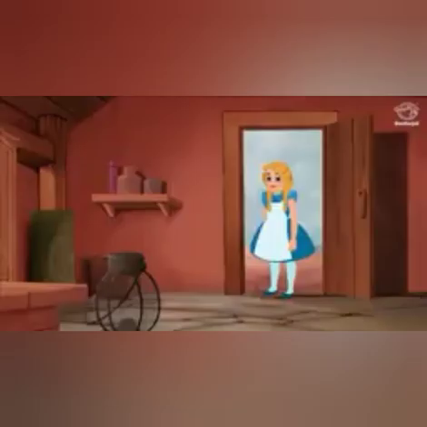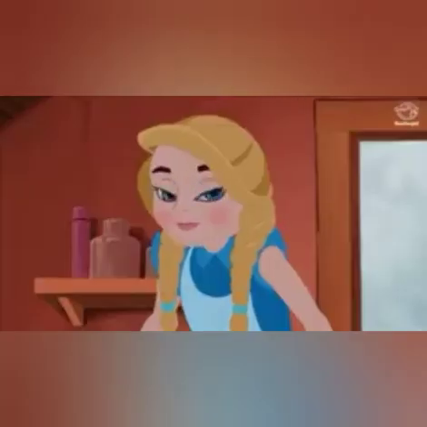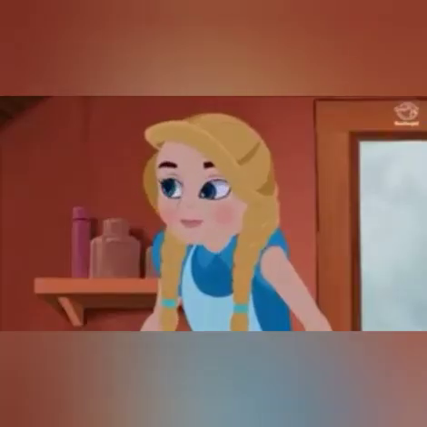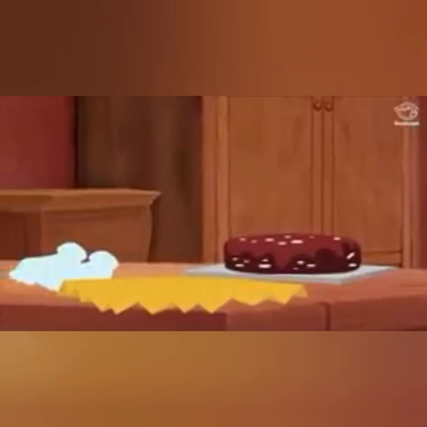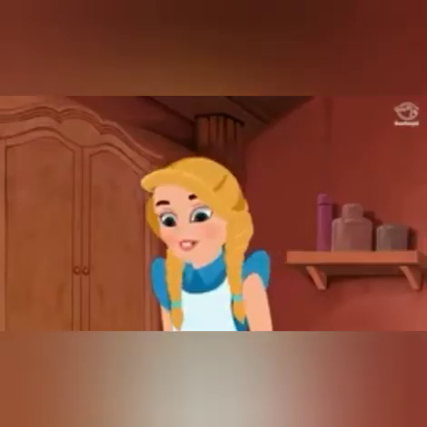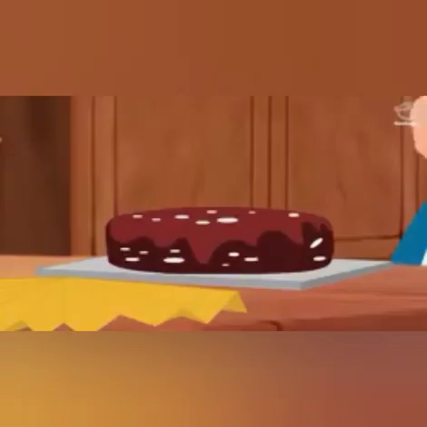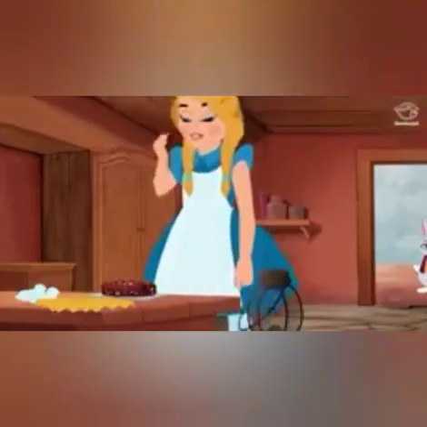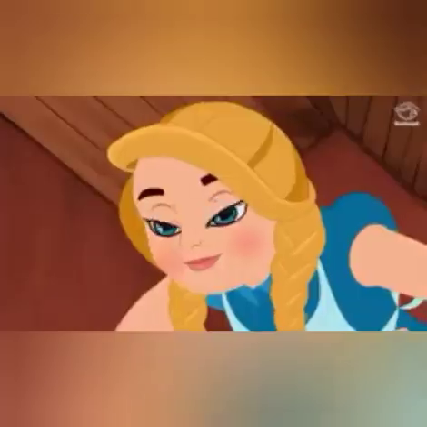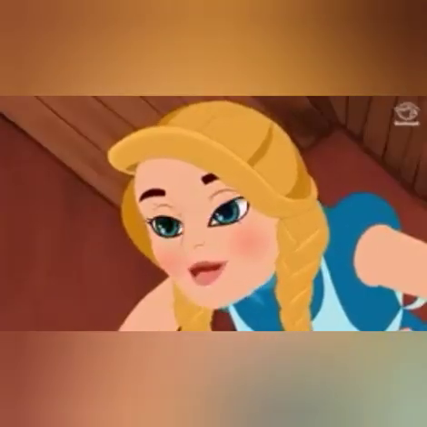Let's see what's inside. Alice entered the house and looked around for the gloves and the fan. She found them on a table along with a cake. Do I eat it? I'll just have a bite. As soon as Alice took a bite, she began to grow bigger and bigger till her head hit the top of the house. Oh no! How am I going to get out of here?